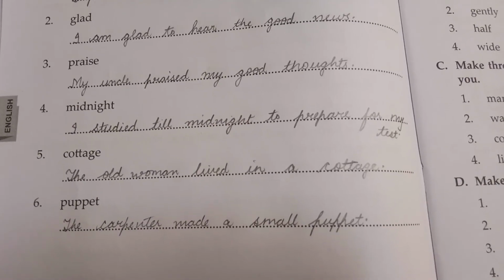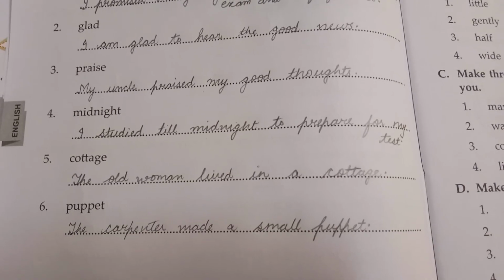The carpenter made a small puppet. That's all with this chapter.